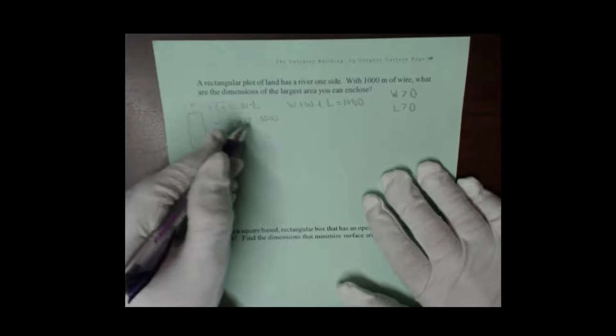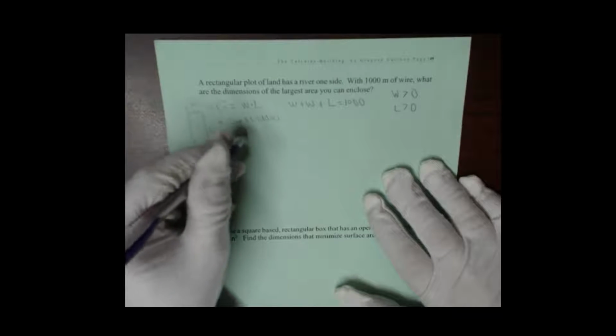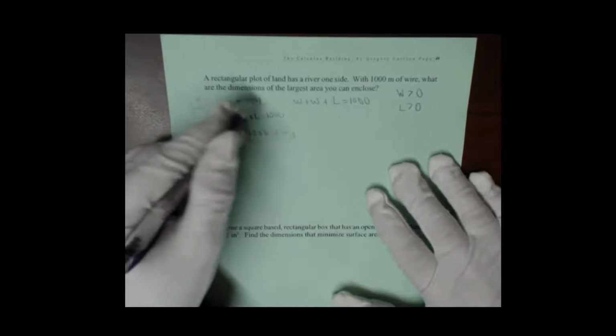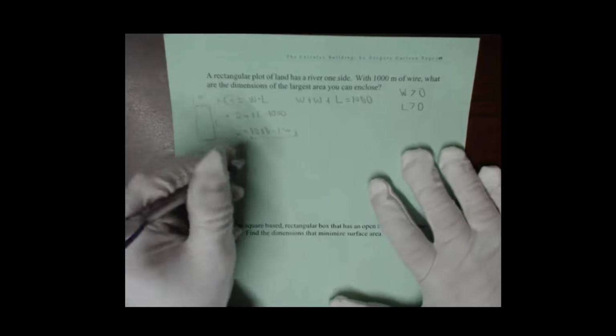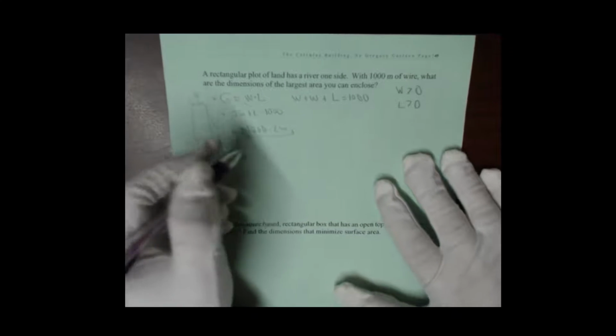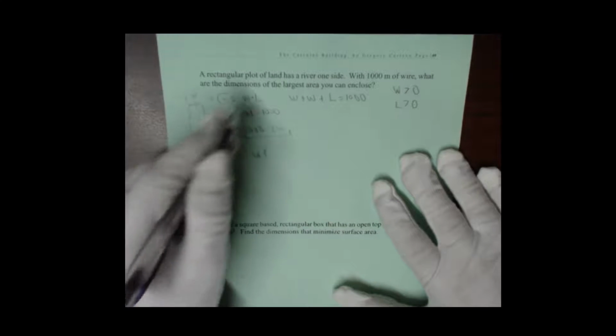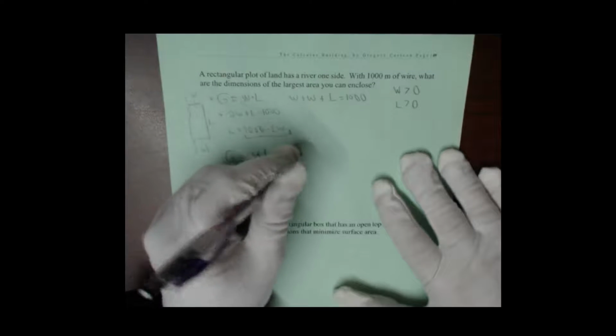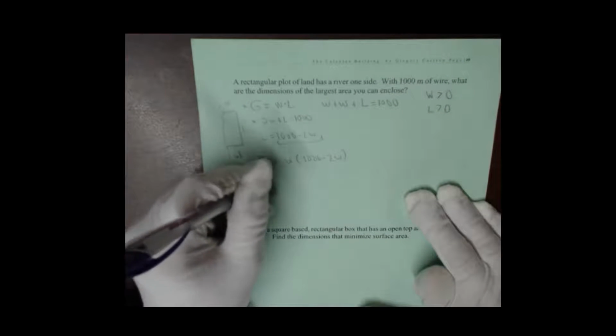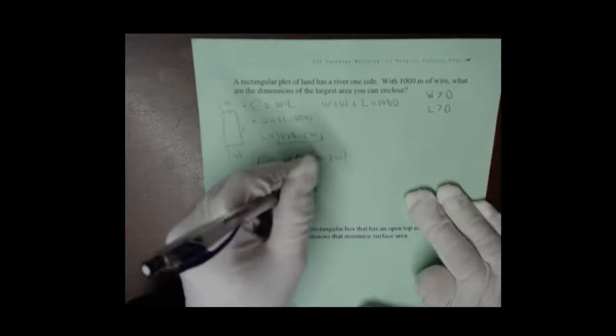Solve for one of your constraints. So I'm going to solve for L. L is going to equal 1,000 minus 2W because we subtract the 2W to the other side. Once you have that, take your constraint and plug it into your objective function. So our objective function is now G is equal to W times, replace L with 1,000 minus 2W, just like that. This is great because now we have an equation with just one variable. So this will be G equals 1,000W minus 2W squared.